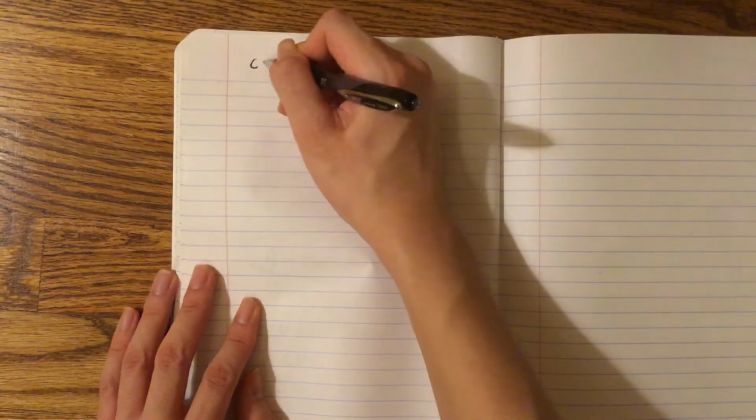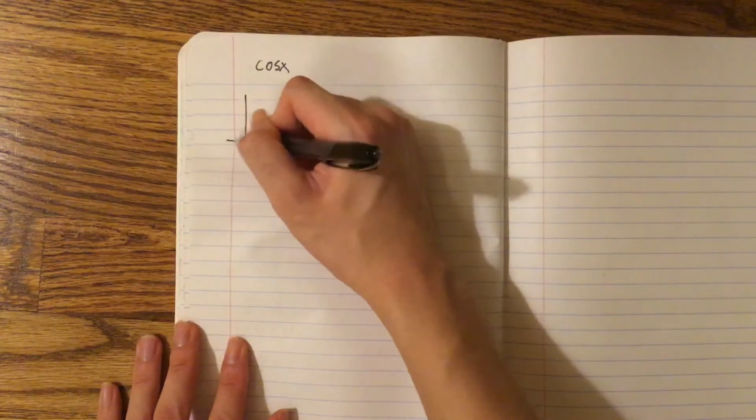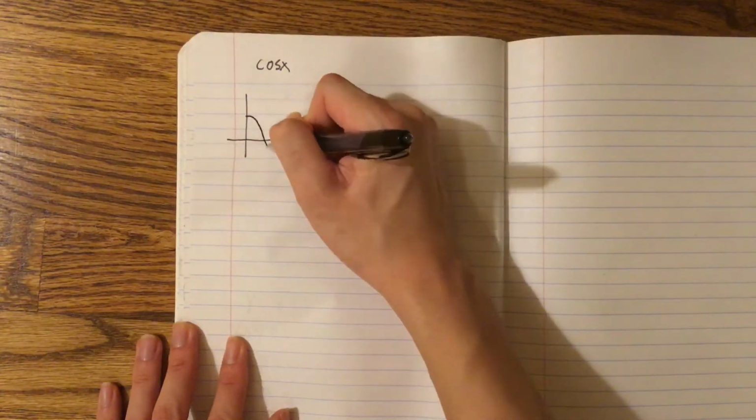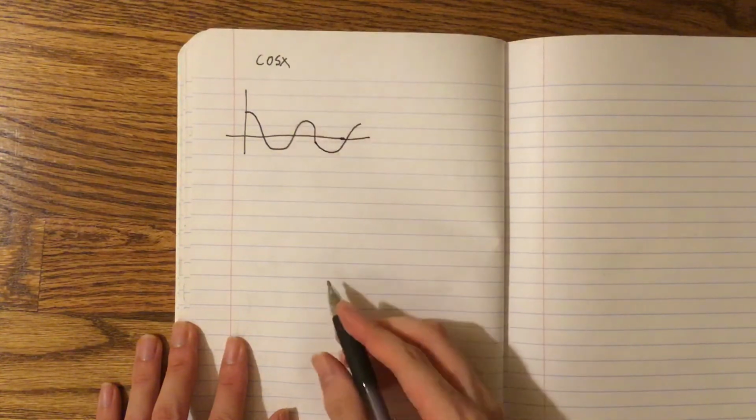Today I'll be deriving or proving the integral of cosine of x without using an integral, so without doing it the easy way. So I'm going to use, quote unquote, the hard way. So the cosine function would be like this, right? It's not perfect, but you get the idea.